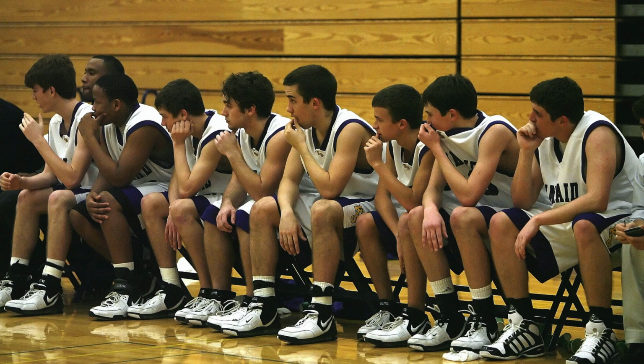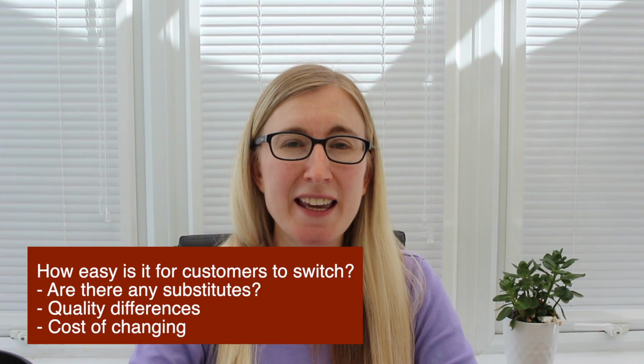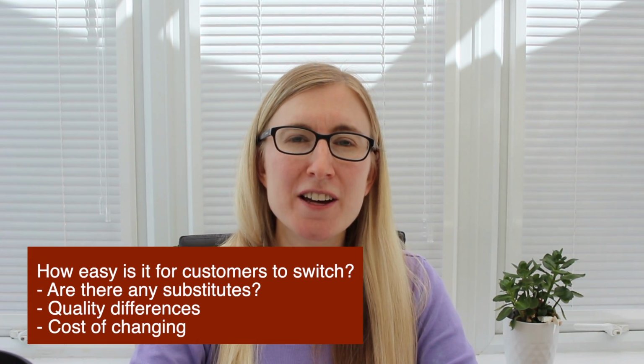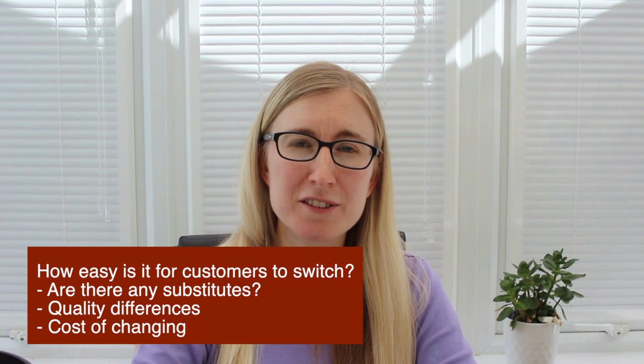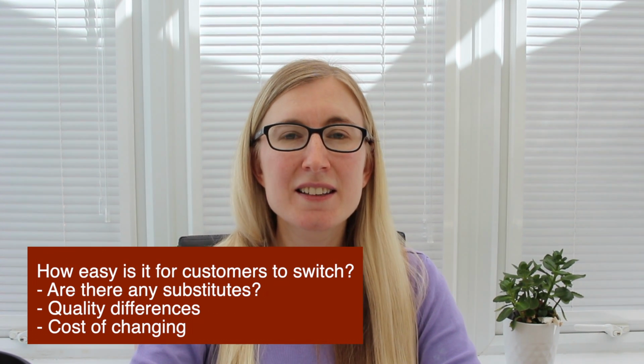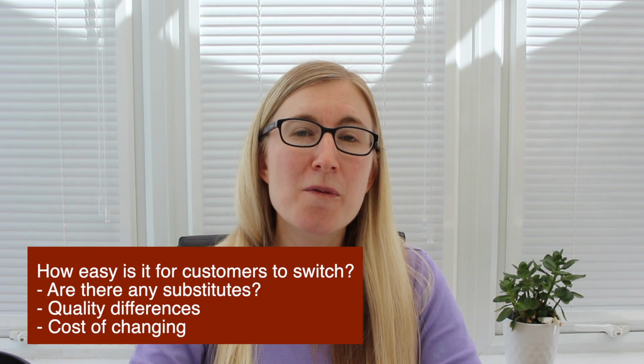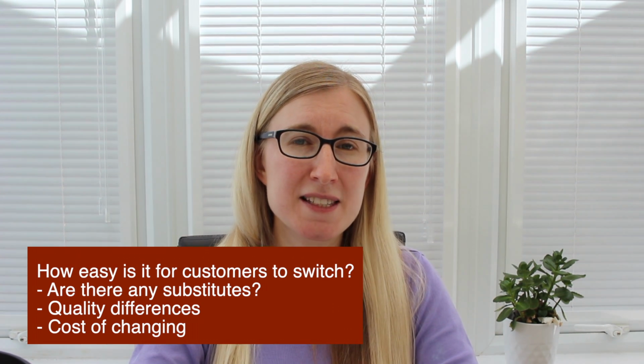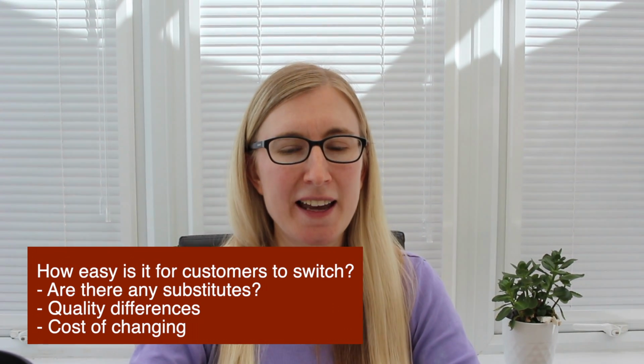Okay, so now we've gone through threat of entry. Let's move on to the next one. The second factor that you would look at is the threat of substitution. Here you're looking at how easy it is for customers to switch from your product to a different product. So firstly, are there any other substitutes? Because if there are, then that would make substituting more likely.